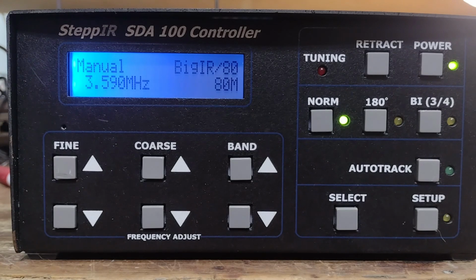Please ignore that. I pre-tuned the frequency to 3590, and I will use the fine up and down buttons to transition to 3600 and then back again. In a moment I'll reposition the camera so that you can see the SteppIRTest Deluxe board, and essentially you're going to see the same thing.